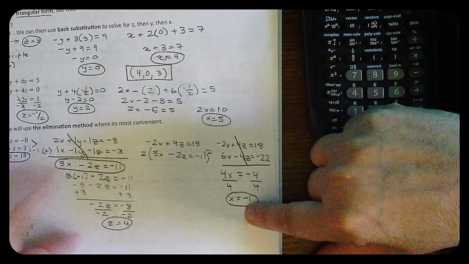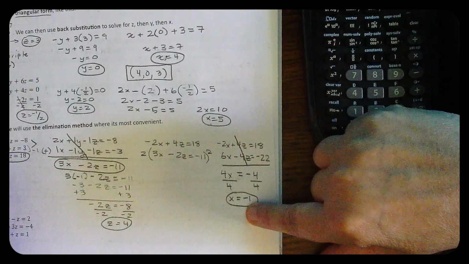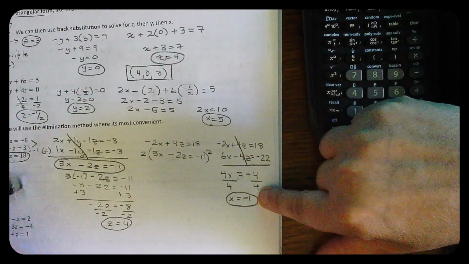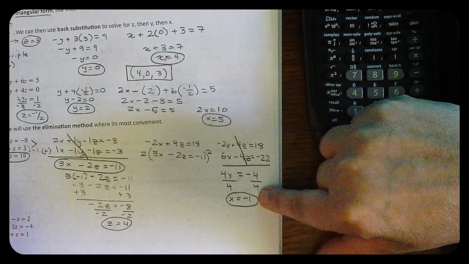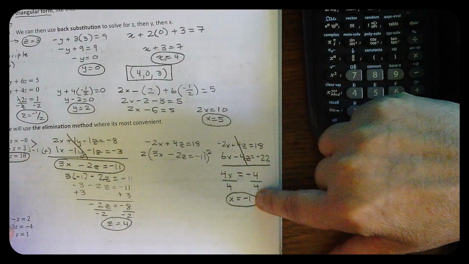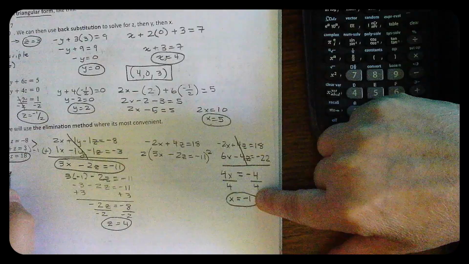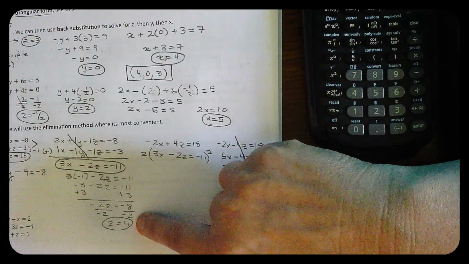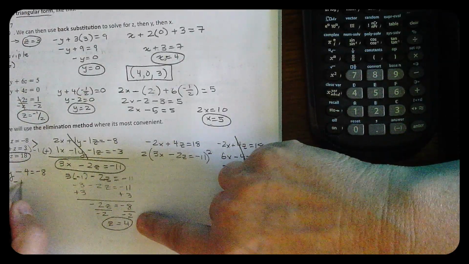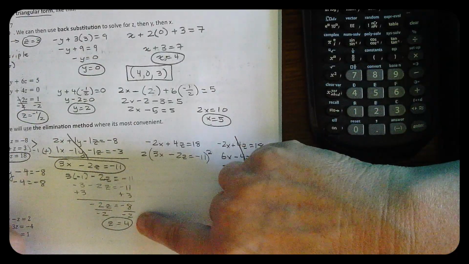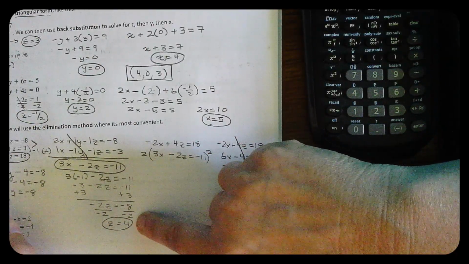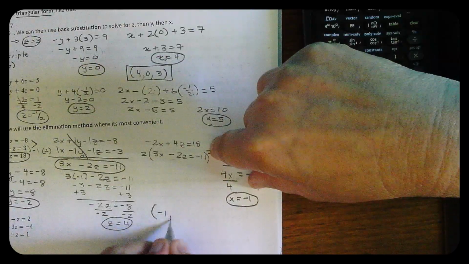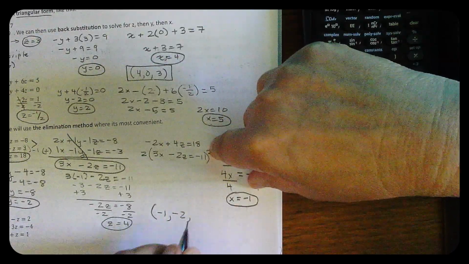So now I can go back to where there's a y and figure out what that is. I'll use the top equation. So 2x plus y, well, y is unknown. Let me start over. So 2x, we know it. I'm pointing right here at it. 2 times negative 1 plus y, we don't know that, minus z, we know z is 4, equals negative 8. So that's negative 2 plus y minus 4 equals negative 8. So that's negative 6 plus y equals negative 8. So that's y equals negative 2. So write it as an ordered triple, and we have negative 1, negative 2, 4.